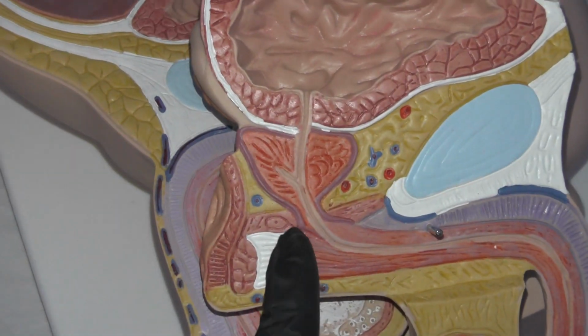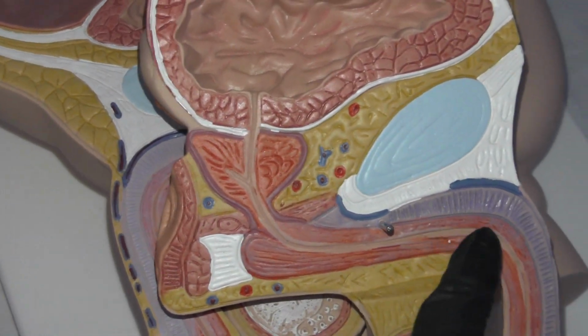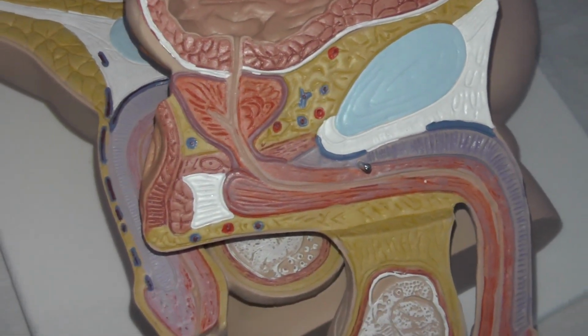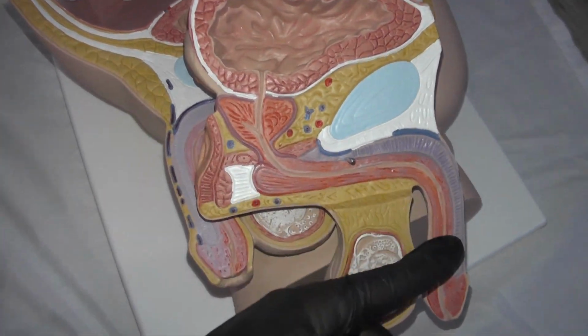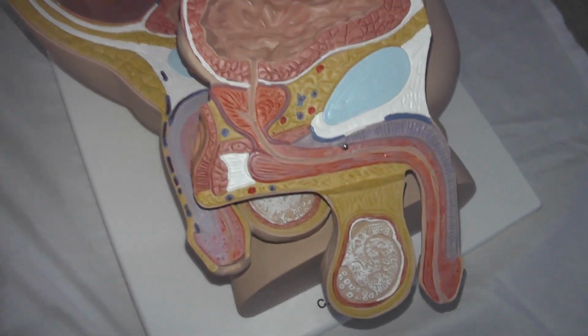So they release bulbourethral fluid into the urethra, and it neutralizes the acidity of the urethra because it's acidic due to the urine that it conducts. It also lubricates the Glans Penis.